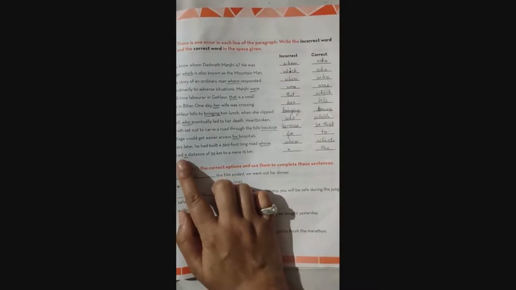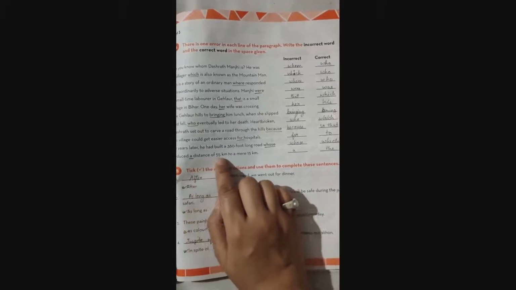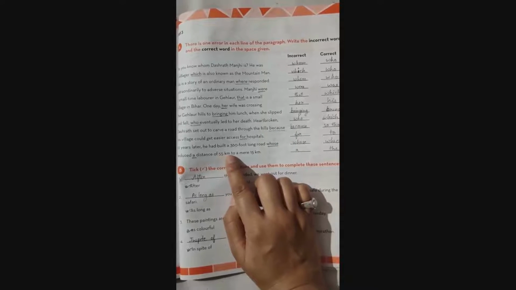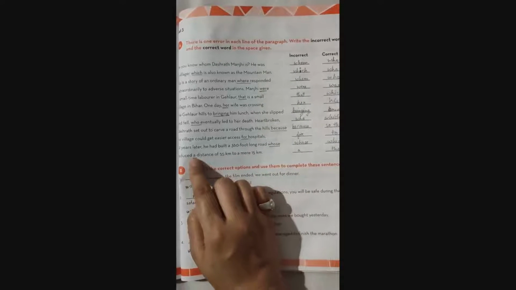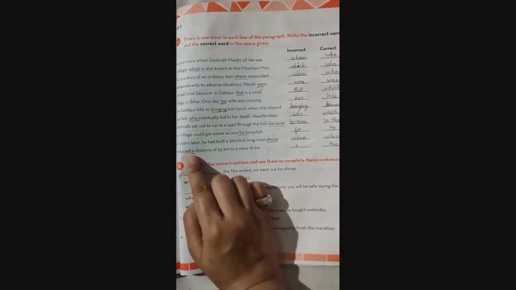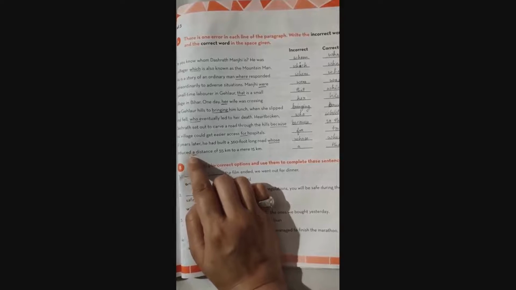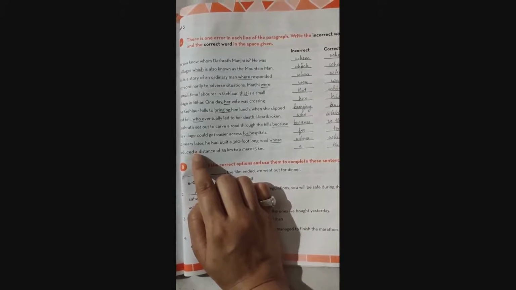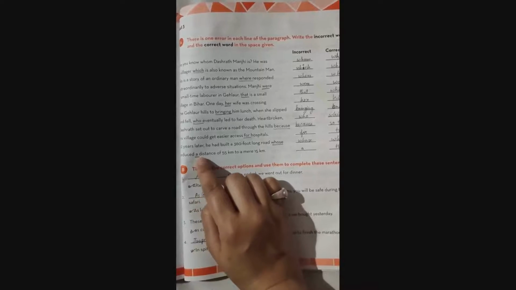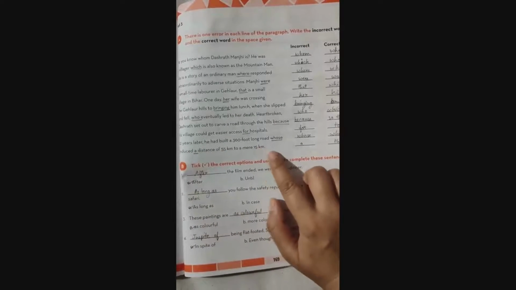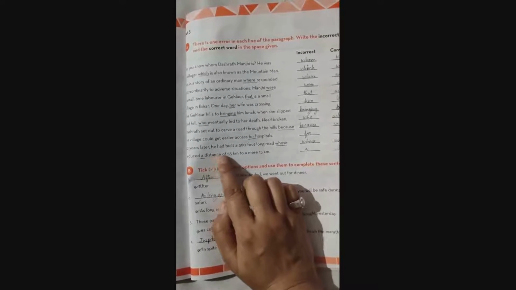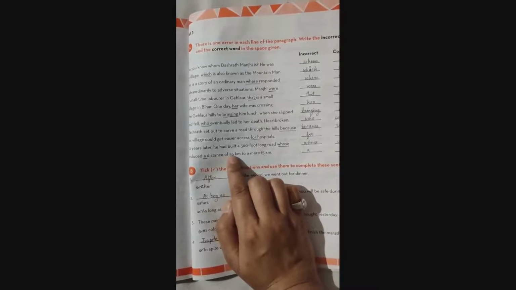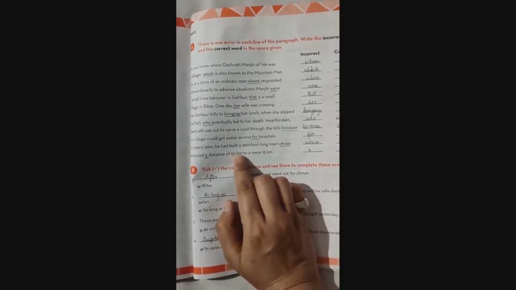Last sentence. Reduced a distance of 55 kilometer to a mere 15 kilometer. Here it cannot be a. So this article which is being used here is wrong. That's why we will replace it with the article the, because it's a definite noun which is given here, distance of 55 kilometer.